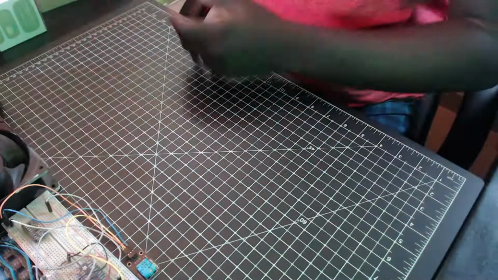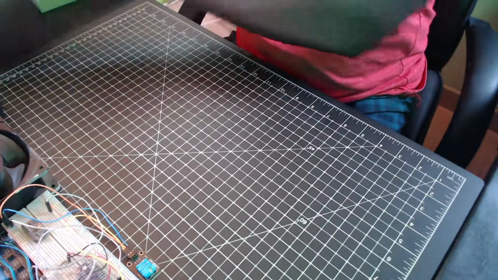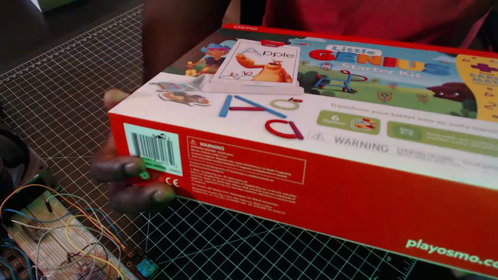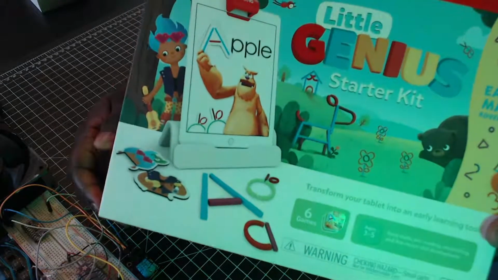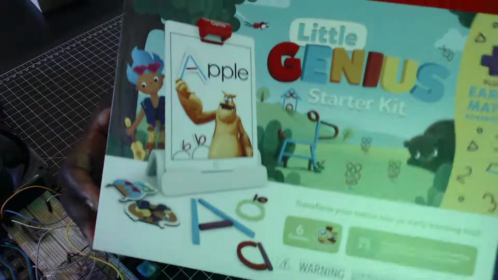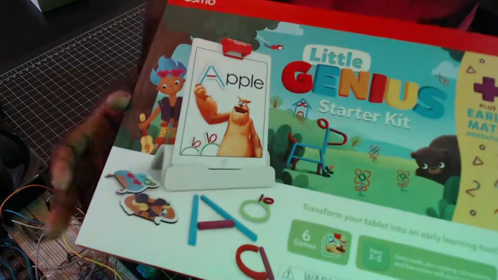And then here, we also have the Little Genius starter kit. This is more for kids 3 to 5, but this one is for kids 6 to 10 and up. So Let's Experiment and Tech on Wheels is going to be an awesome journey.